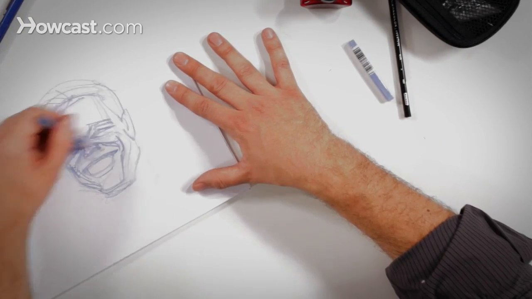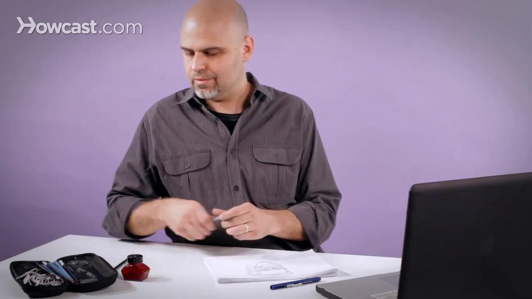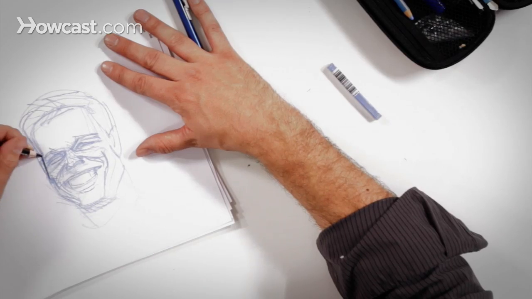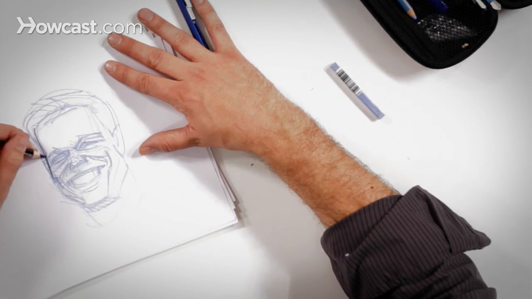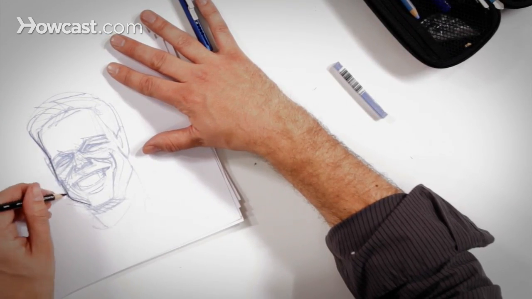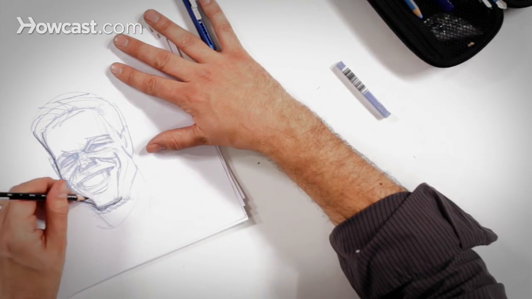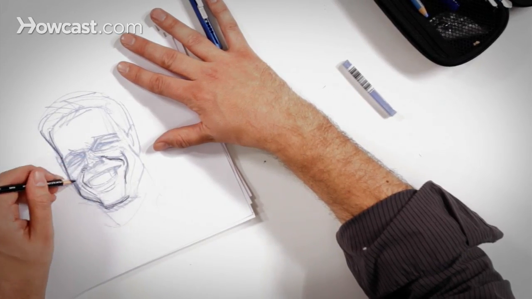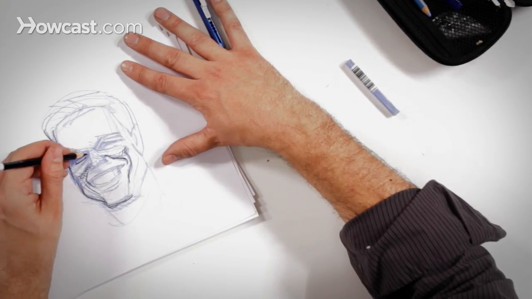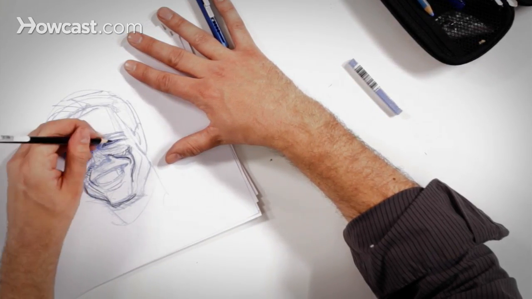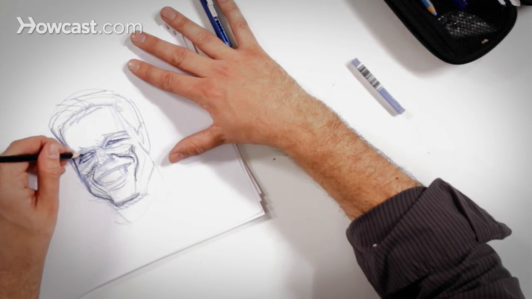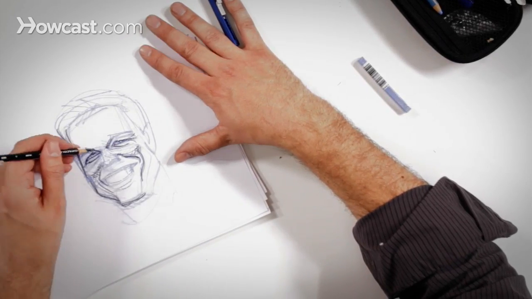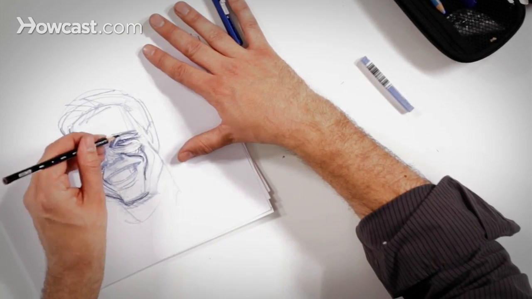So I've got my initial impressions down. I'm going to start tightening that up in black line, and I do all my underdrawing in light blue, use it as a structure. Slightly indicate all the folds around his eyes, because if you go too overboard with that, it starts to make him look very old.